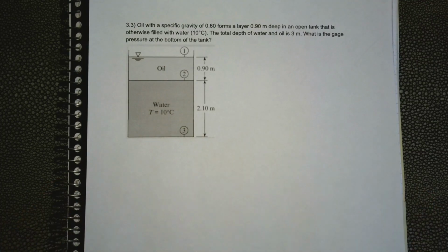Question 3.3, or example 3.3 in the textbook, says oil with a specific gravity of 0.8 forms a layer 0.9 meters deep in the open tank that is otherwise filled with water at 10 degrees Celsius. The total depth of the water and oil is 3 meters. What is the gauge pressure at the bottom of the tank?